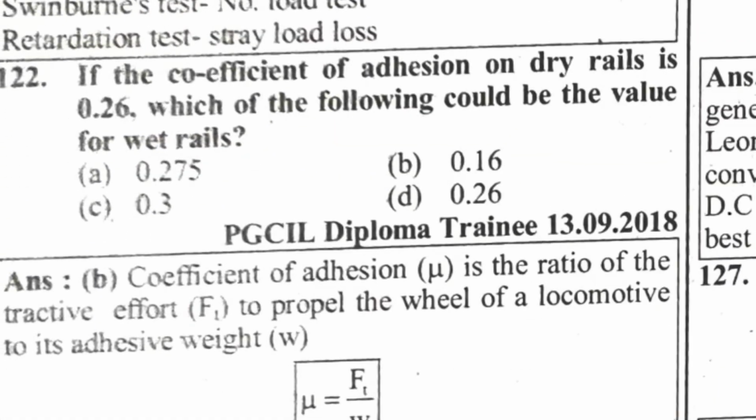If the coefficient of adhesion on dry rail is 0.26, which of the following could be the value for wet rail? 0.16. Coefficient of adhesion of dry rail is 0.26, so what will be the value for wet rail? Mu equals F by W, where F is tractive effort and W is adhesive weight.